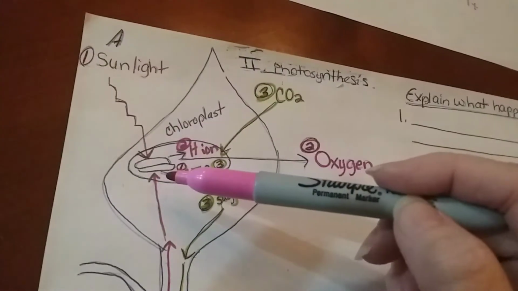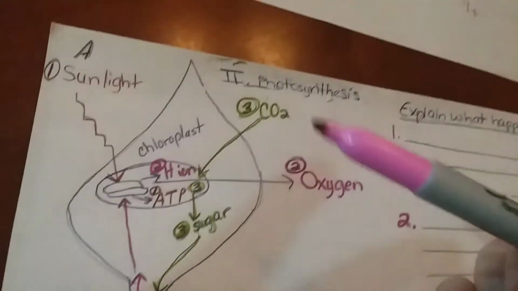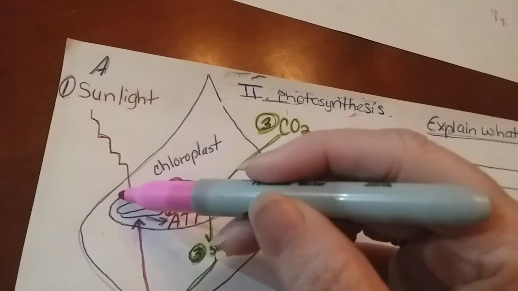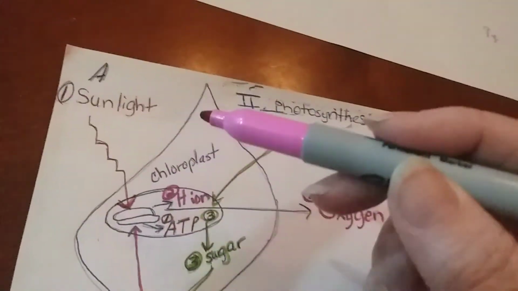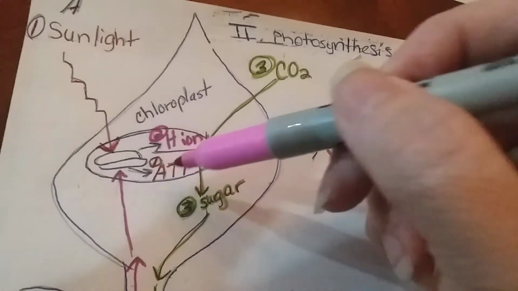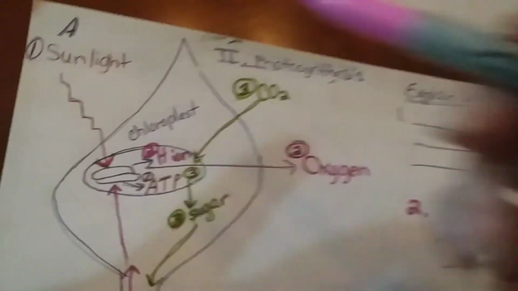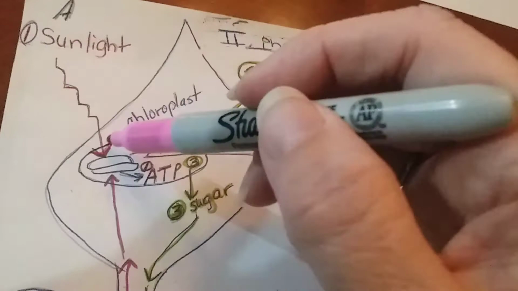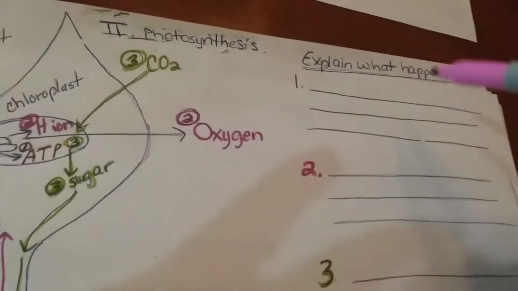So sunlight is coming in, and the sunlight hitting this location is energy. Sunlight is energy. So in the process it's creating ATP. So that's 1, sunlight hitting the location and creating ATP. You're just going to explain that here using those words.